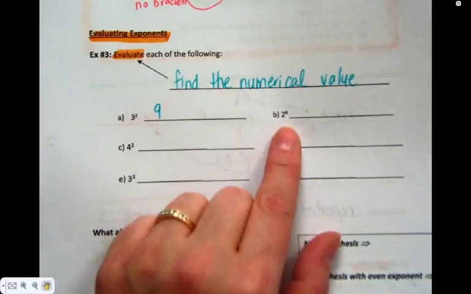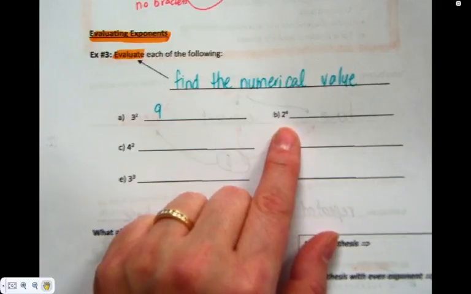2 to the 4, what does that mean? 2 times 2 times 2 times 2. So in your head, picture 4 2's, and let's multiply them left to right. 2 times 2 is? Times 2 times 2.